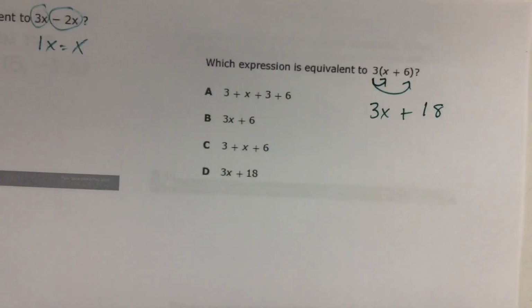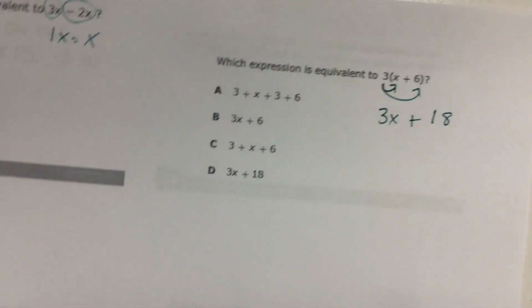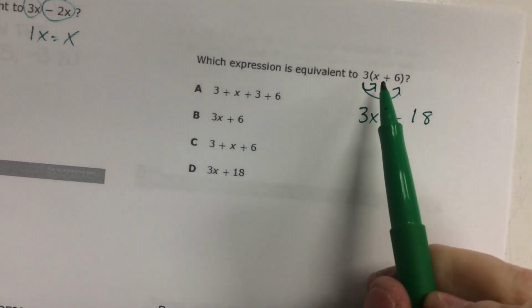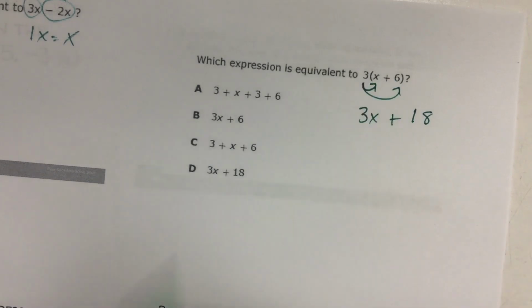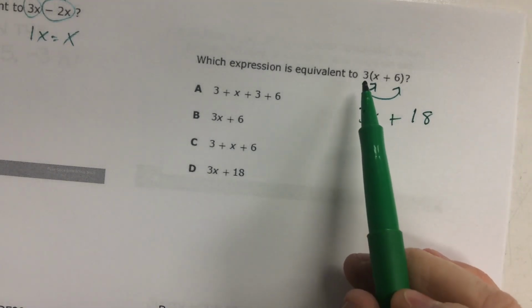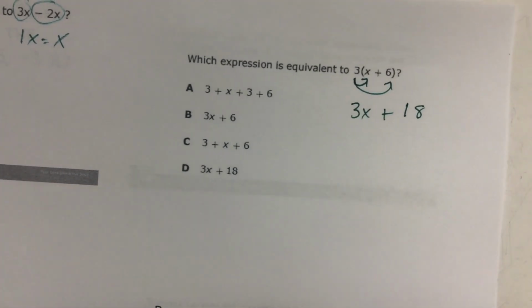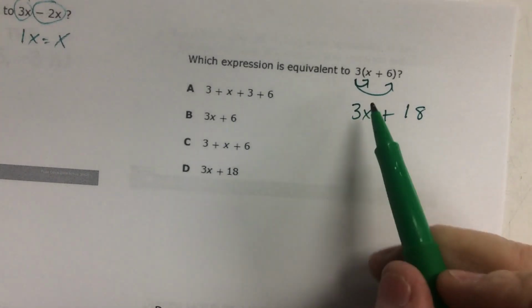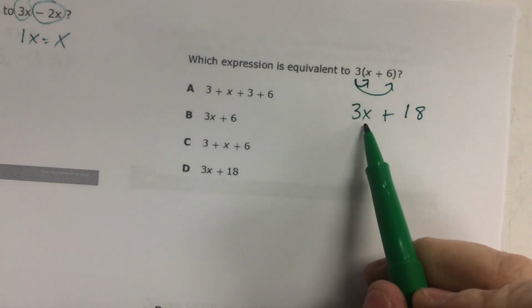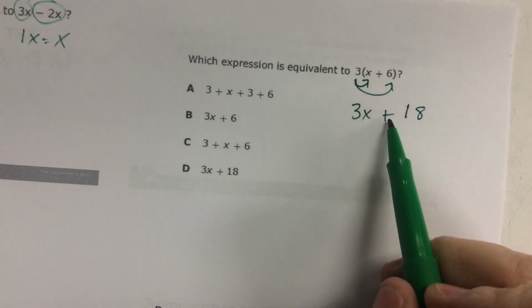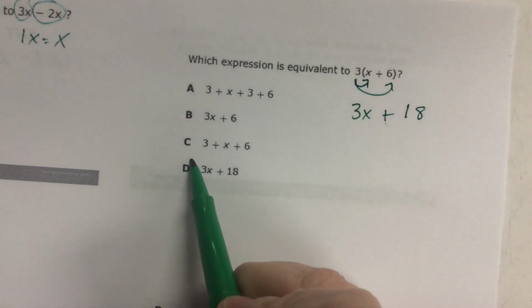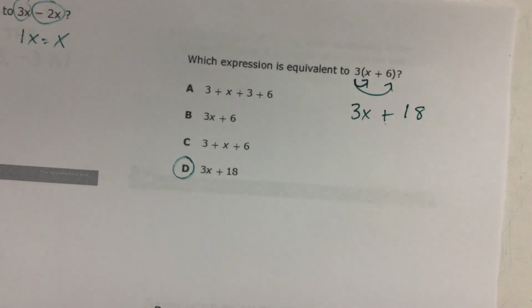Okay, up here, we want to know which one is equivalent to this. When I see something inside those parentheses with an operation there and a number smushed up against the outside, that means it's multiplied, but it means I'm going to multiply it by everything inside there. So it's 3 times x is 3 x's, and 3 times 6 is 18, and there's a plus sign here, so we have a plus sign here. So it is 3x plus 18.